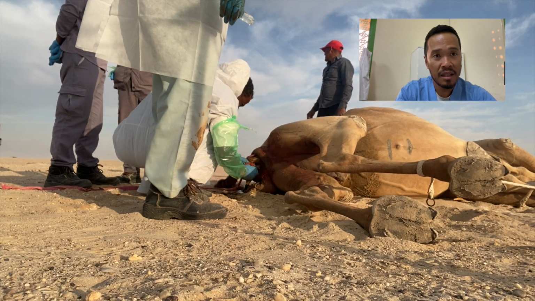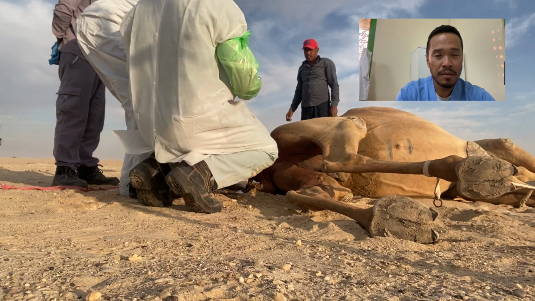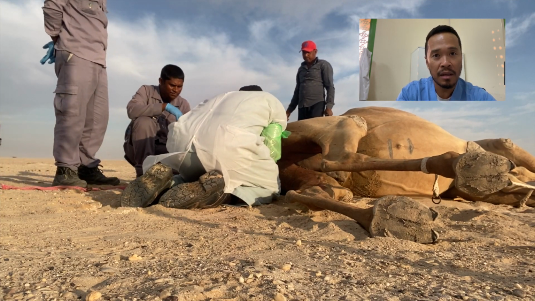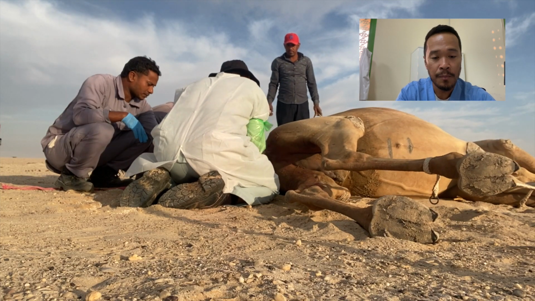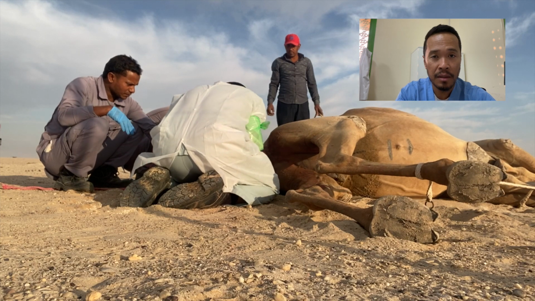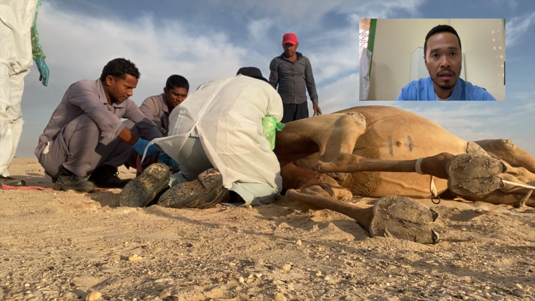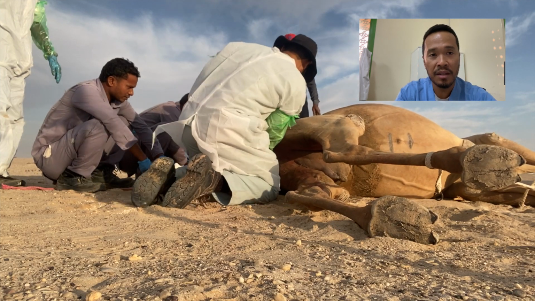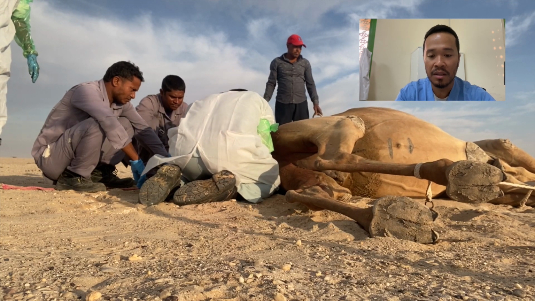And for this case, without the hump of the animal, it would be simple for the animal to eject the fetus. However, because of the hump of the fetus, it's blocking, it's trapped inside the birth canal of the mother. So that's why it's having difficulty giving birth.